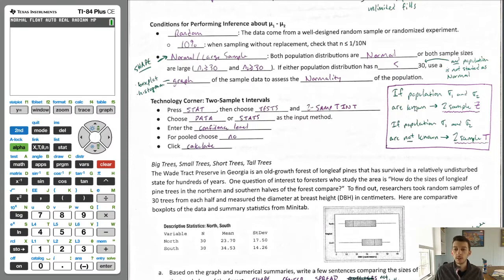So here is a little reference for yourself. If you know the population standard deviation, you're going to do a 2-sample z-test. If you don't know the population standard deviation, you're going to do a 2-sample t-test. That is your decision-making process. The 30 is really a discussion about whether or not you know the shape.